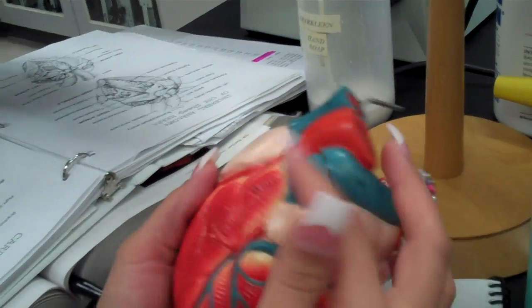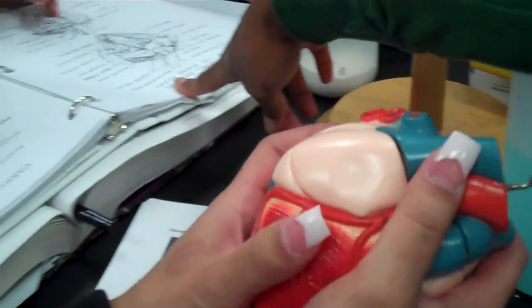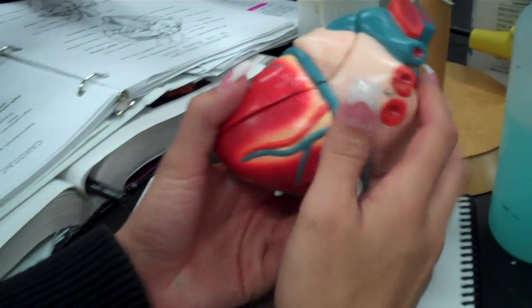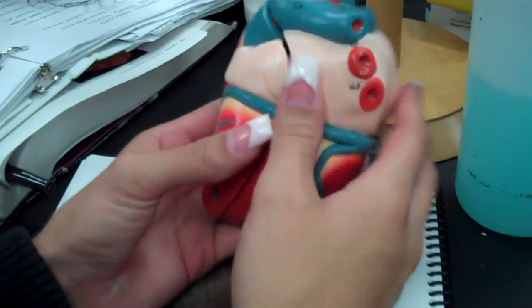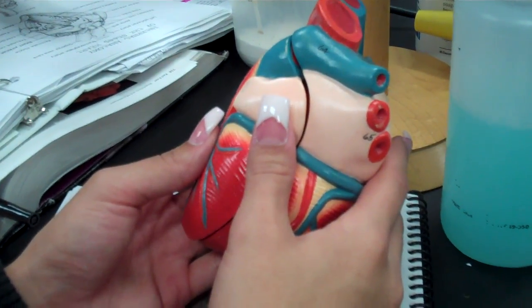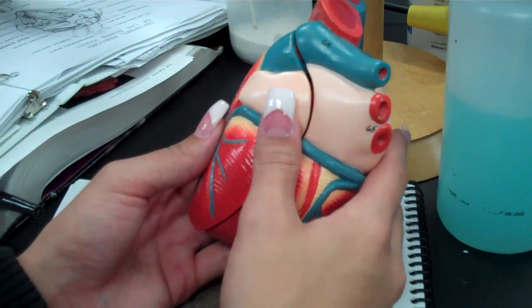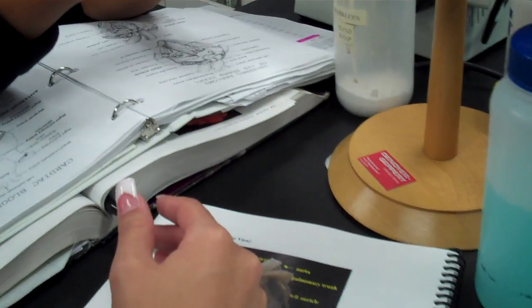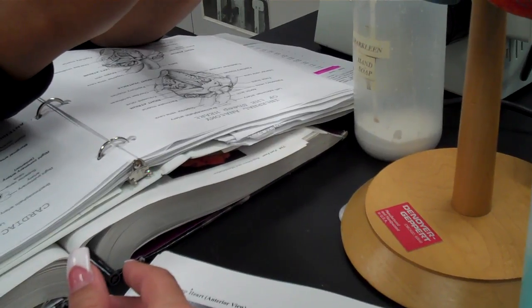Don't quote me. Yeah, I'm still learning the arteries. She's a different class. What was the back artery? Starts with S. What's the back one? Circumflex. We're talking about the heart. The artery? The artery is circumflex.